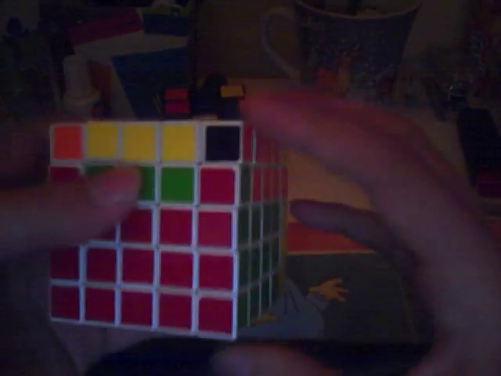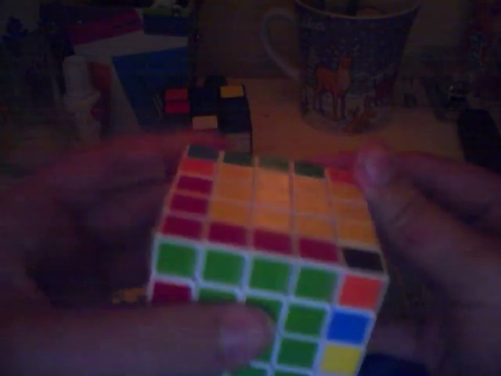So insert it on this side, align it, and insert it, and align the centers, insert this corner, insert this corner.